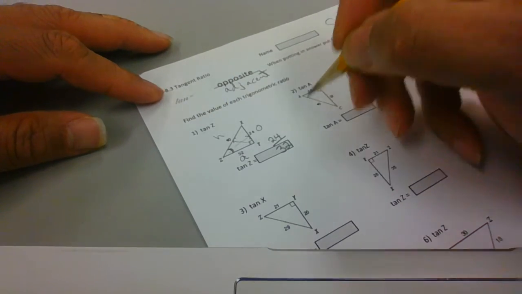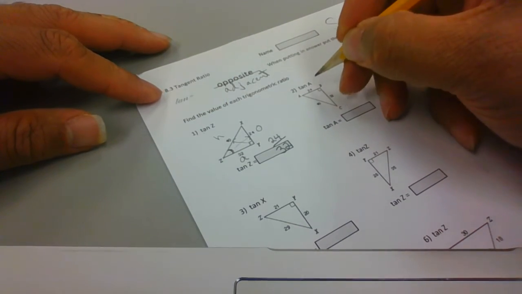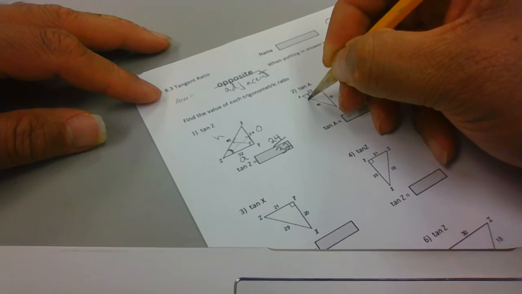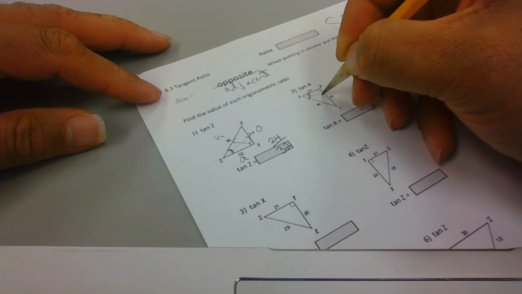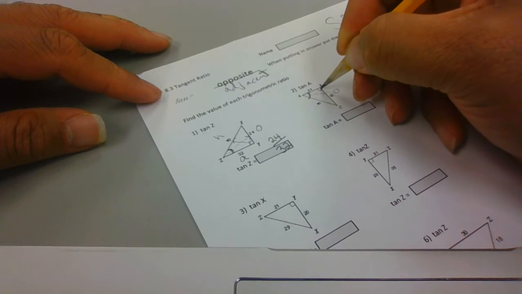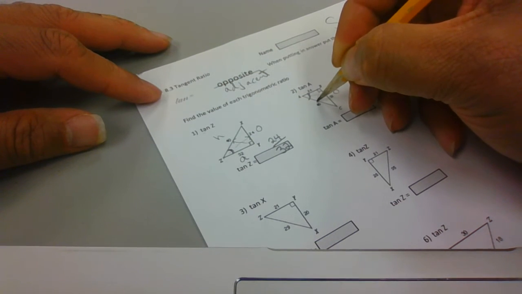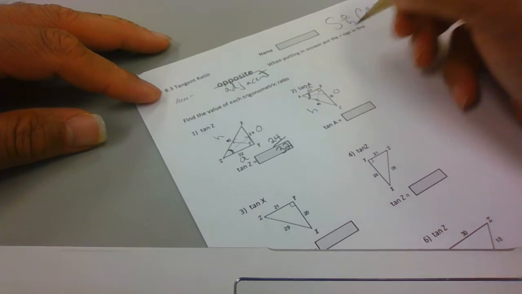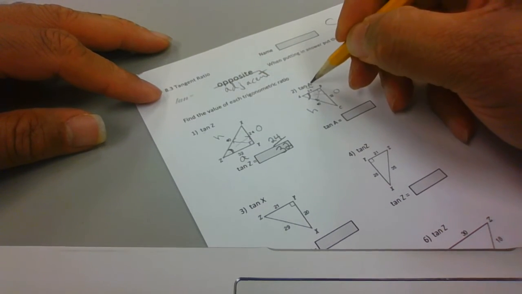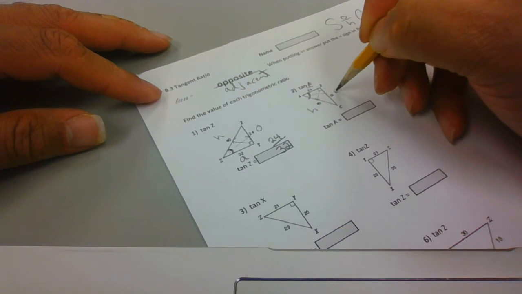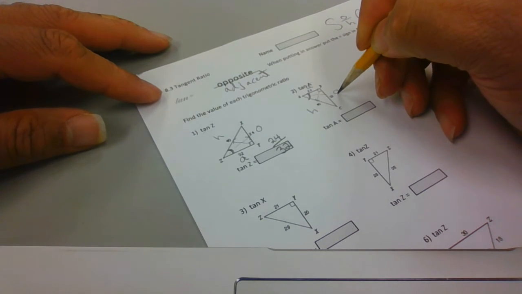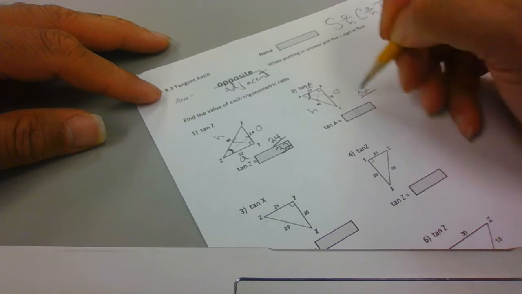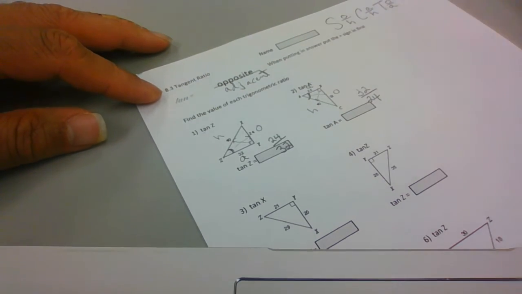Let's do one more. Let's go do the tangent of A. So here's A. So this is the angle I'm talking about. Straight across from that is opposite. Here's my right angle. Straight across from that is my hypotenuse. So that means this is my adjacent. So tangent of A is going to be opposite, which is 32, over the adjacent, which is 24.